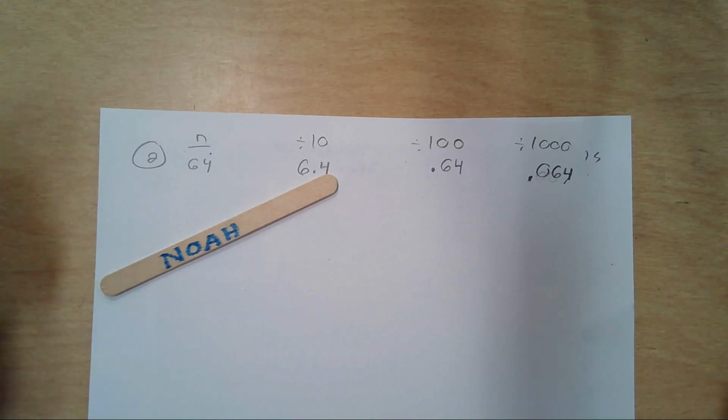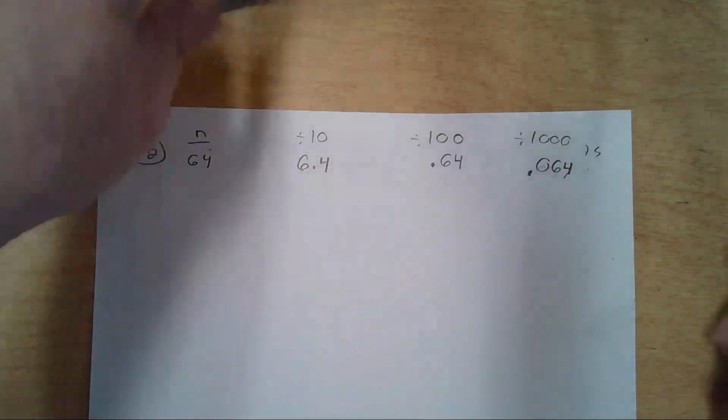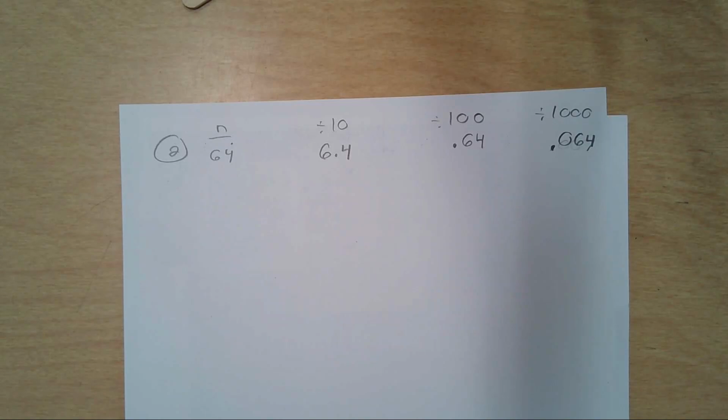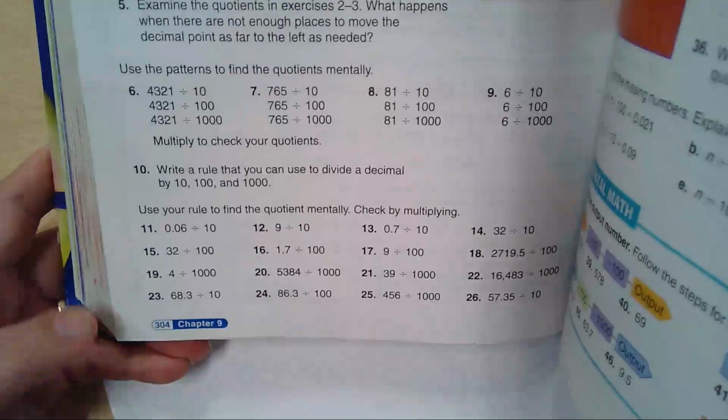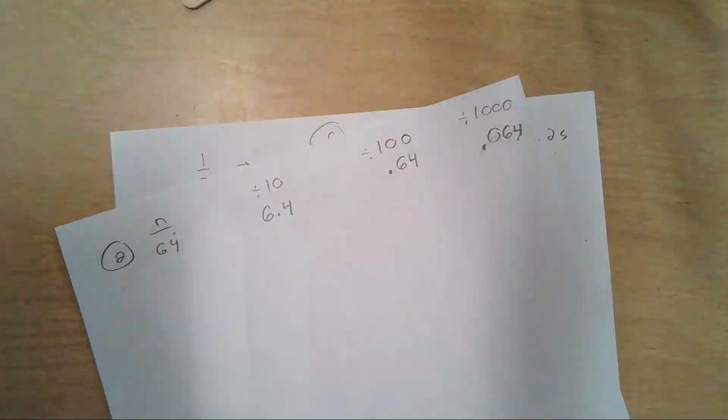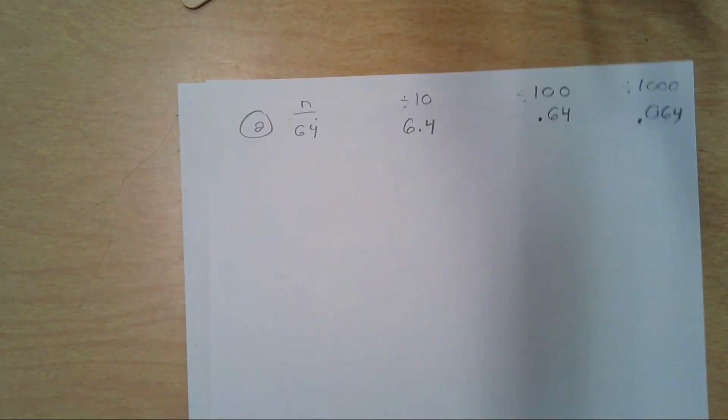Easy enough? Okay. So looking down at the bottom of page 304 here, 11 through 26 is where we're at. Let's just put a few out there.